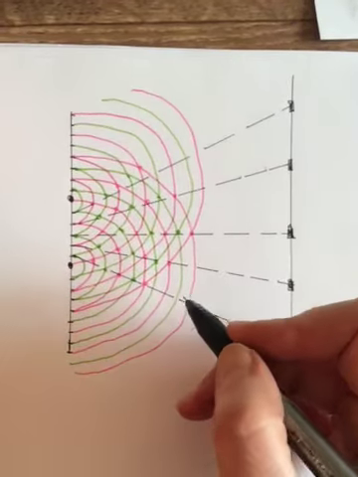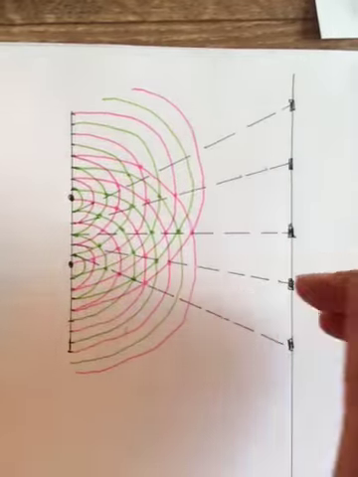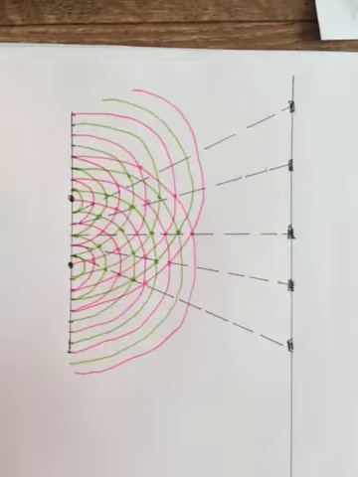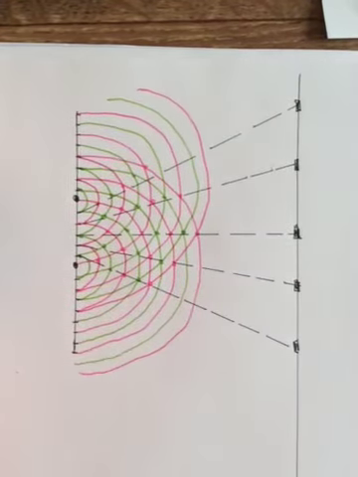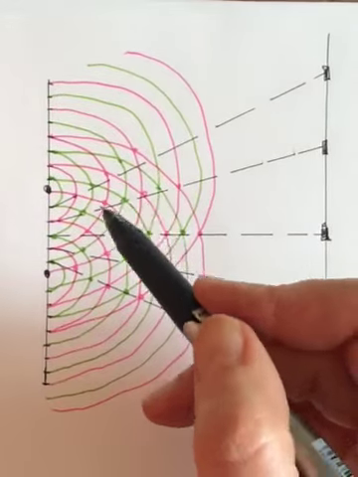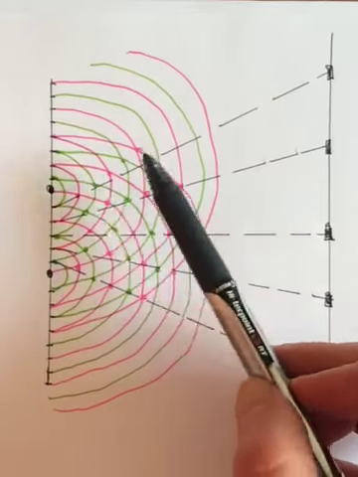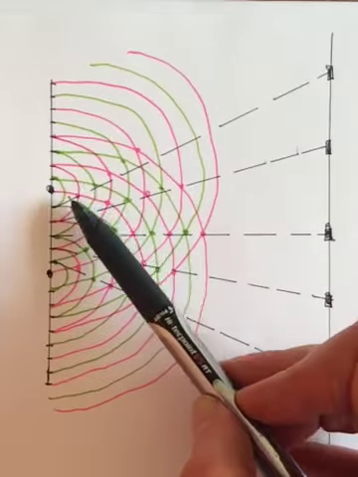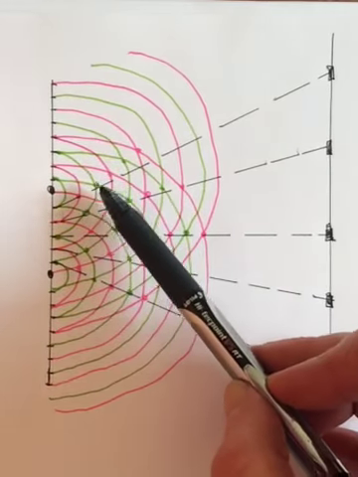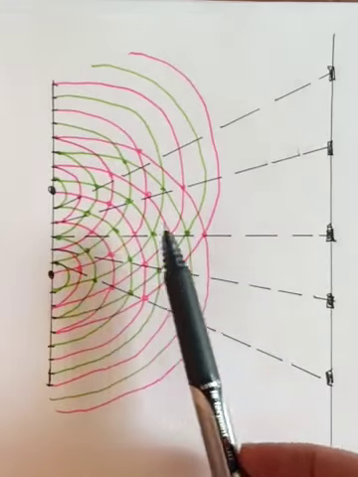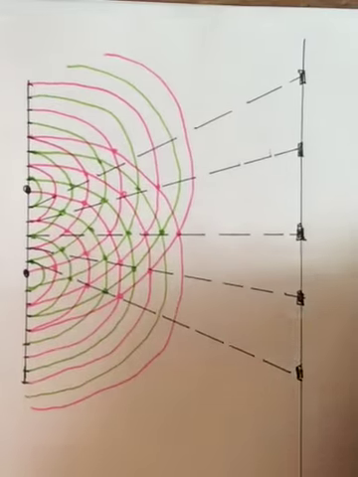Okay, so I drew our diagram just because I wanted to make it a little clearer and talk about it specifically. If you remember when we did this diagram a few days ago, the green were the crests and the pink were the troughs, or vice versa. Everywhere two green were crossing, you were getting constructive interference. Everywhere two pinks were crossing, you were getting constructive interference. But everywhere a pink crossed a green, you were getting destructive interference.